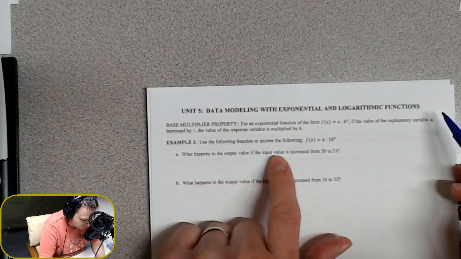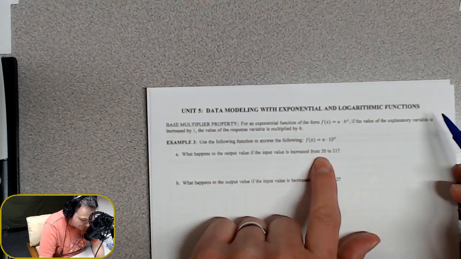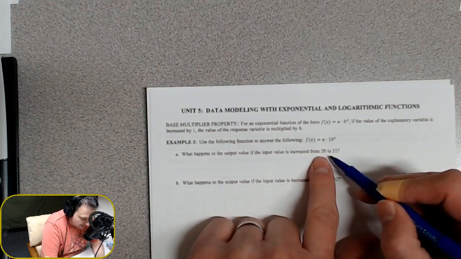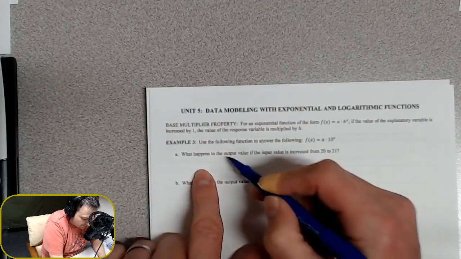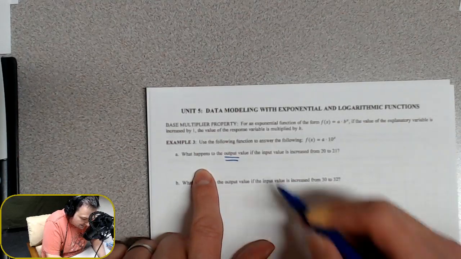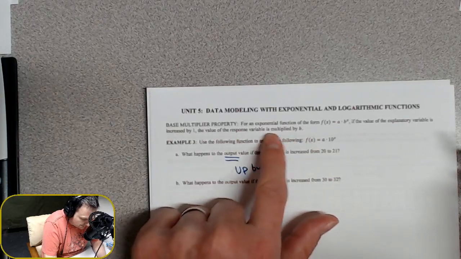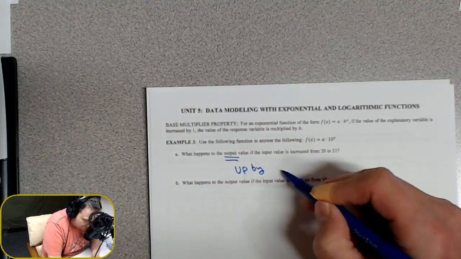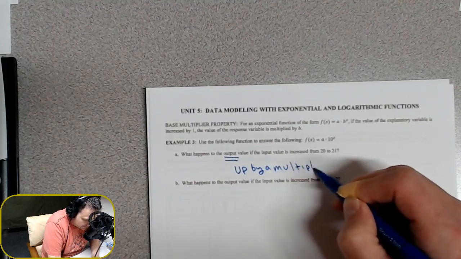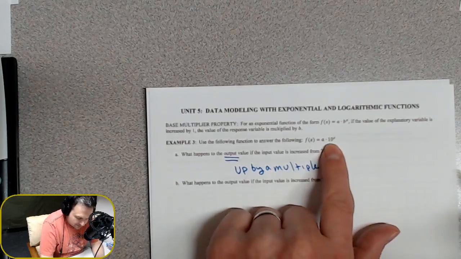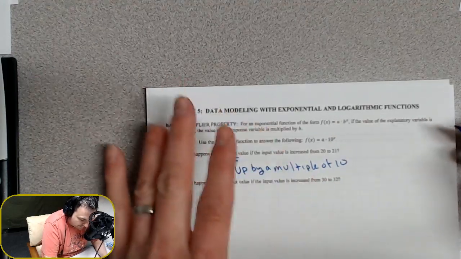What happens to the value of the input when it increases from 20 to 21? Okay, think about it. What happens to the output? This went up by 1, 20 to 21. So x went up by 1. So what happened to the output? The output went up by, now look at the wording they use, up by a multiple of, what do you think? There's the number right there. Multiple of 10.